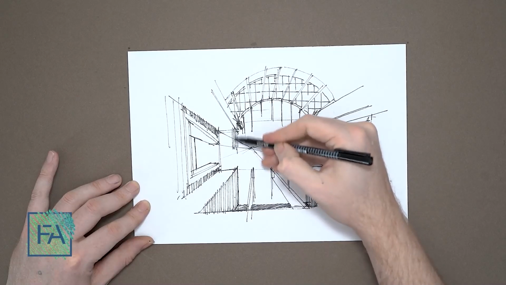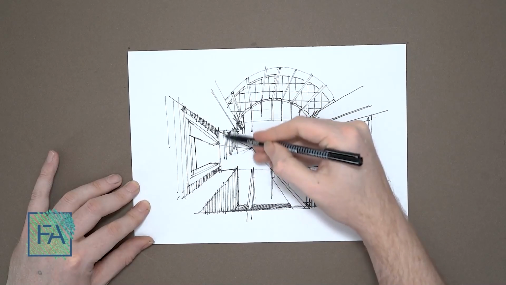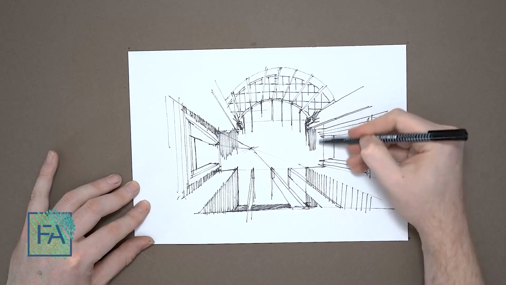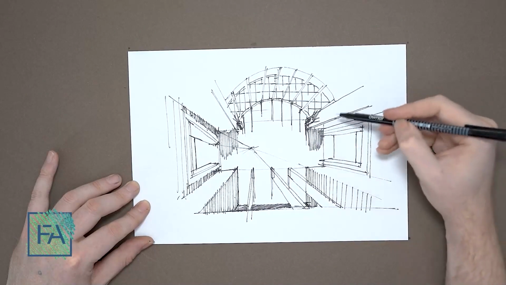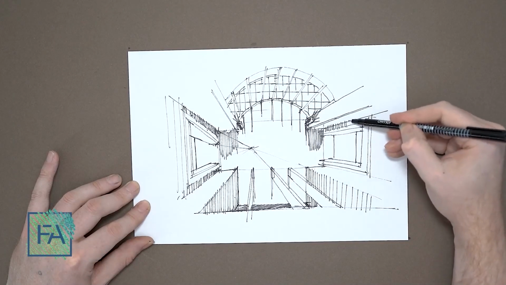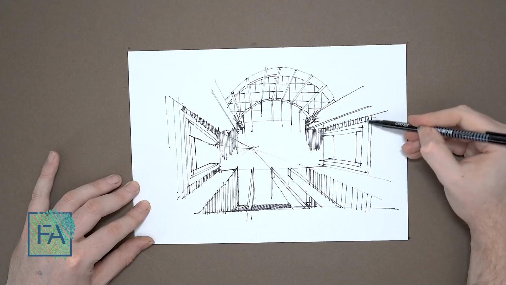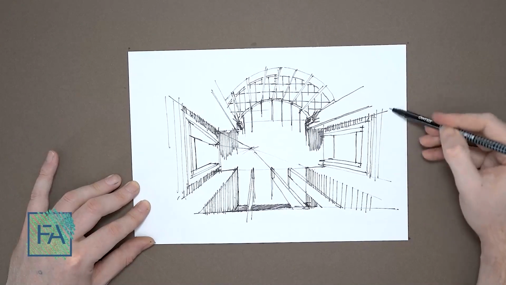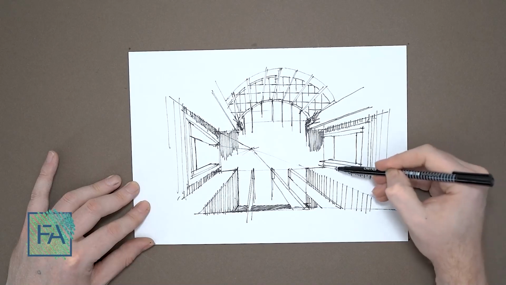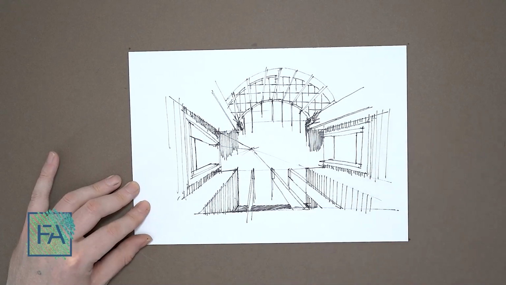Shadow here as well. Here, same thing. Some hatching next to the wall as well. Like that. On the other side, same thing.